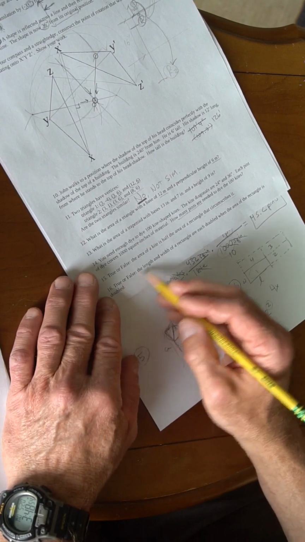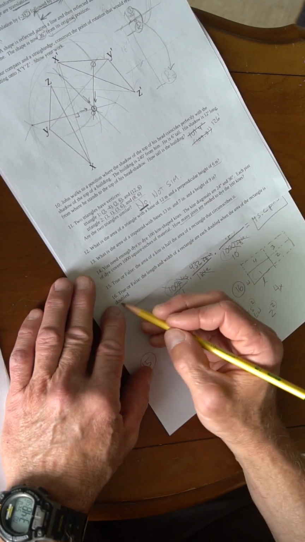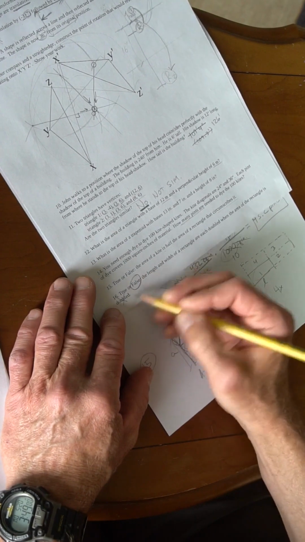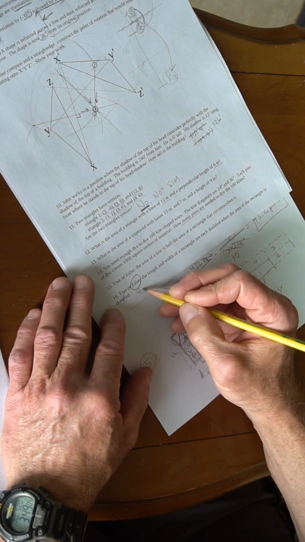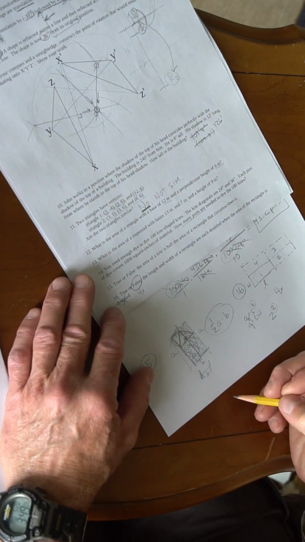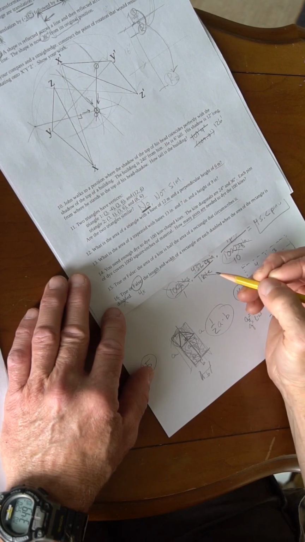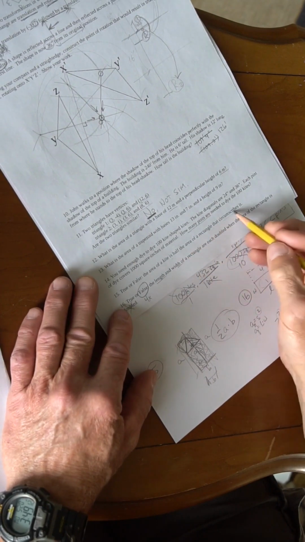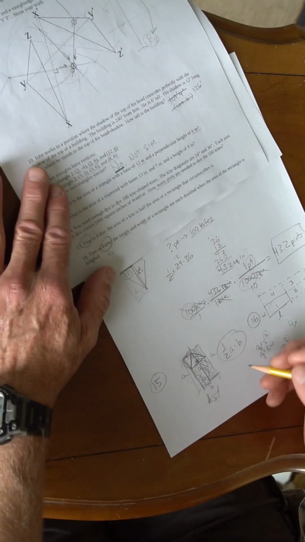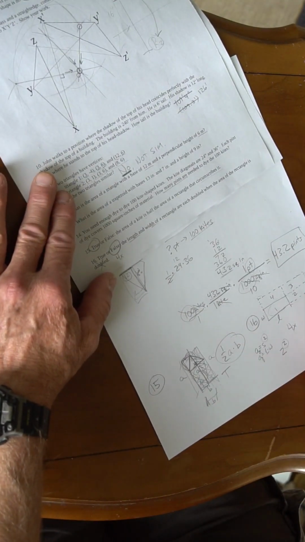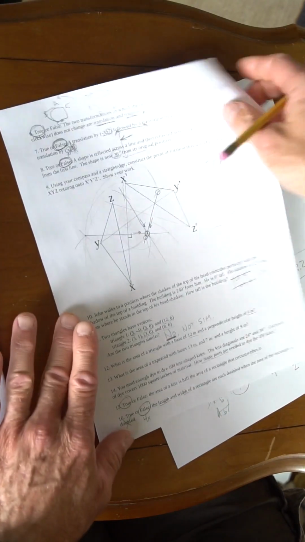So it says, true or false, the length and the width are each doubled when the area is doubled. That's false, because the area would have to be quadrupled. When the area of the rectangle is quadrupled, then the length and the width would be doubled. This one was true, and that was number 15. So false on this, true on that. And we're on to number 17.